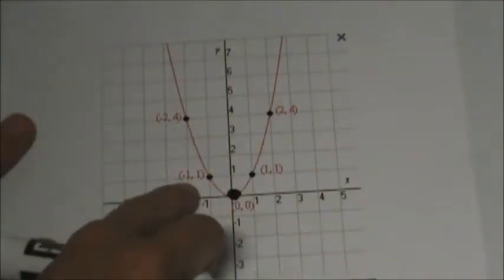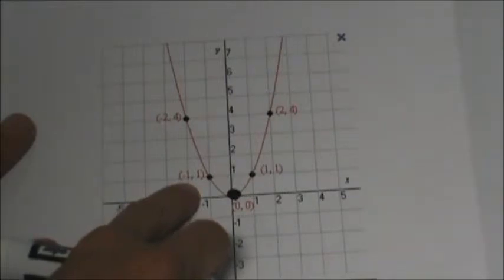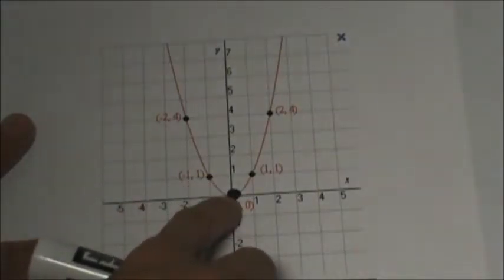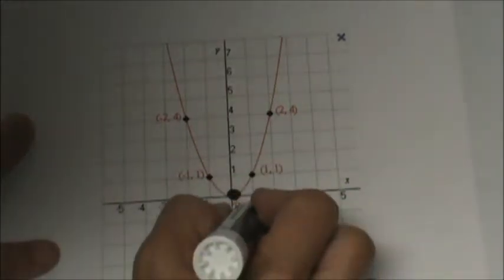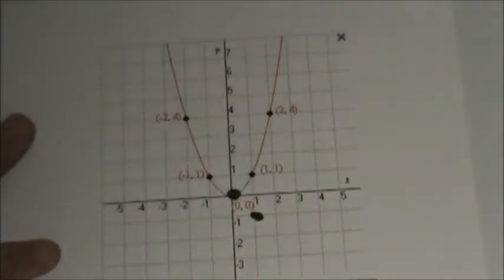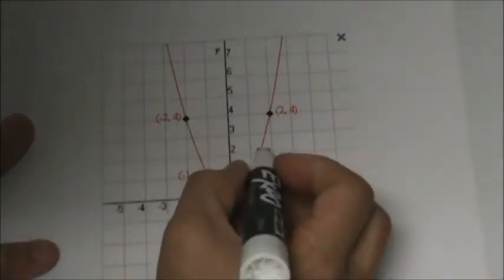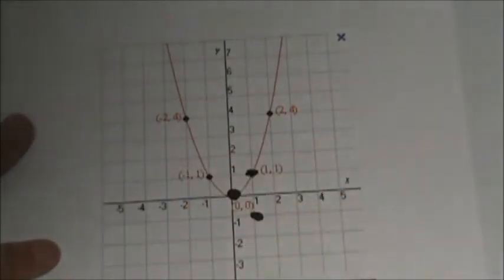Okay, this point though, -1, +1, is going to reverse to 1, -1. So that means I'm going to go over 1, down 1. So it's going to move to right there. This one is 1, 1, and it's not going to move. We just saw that point a minute ago. It doesn't move because x and y are the same.